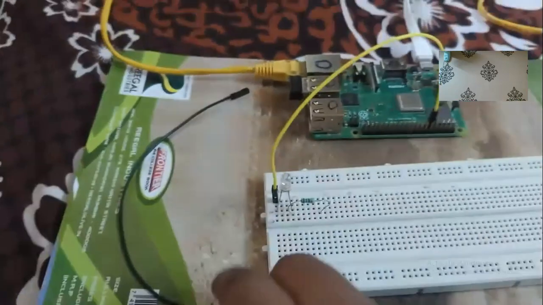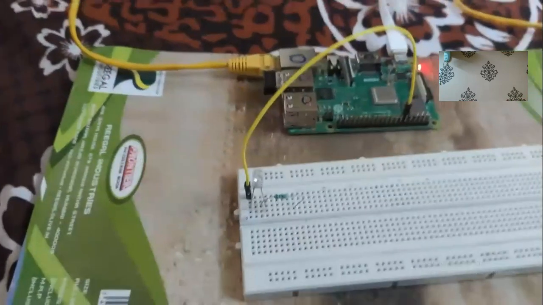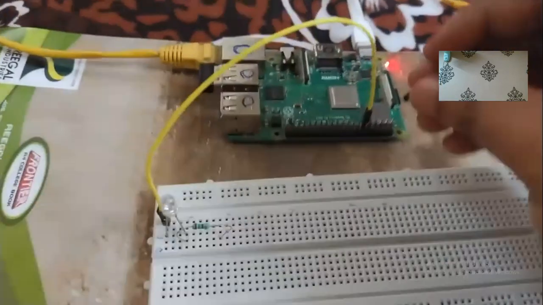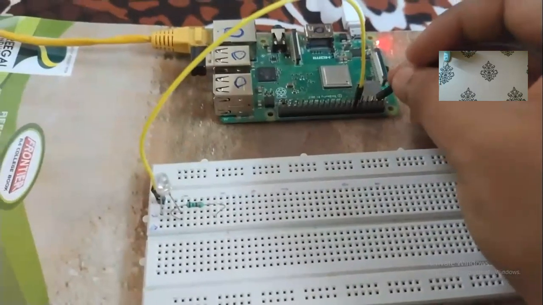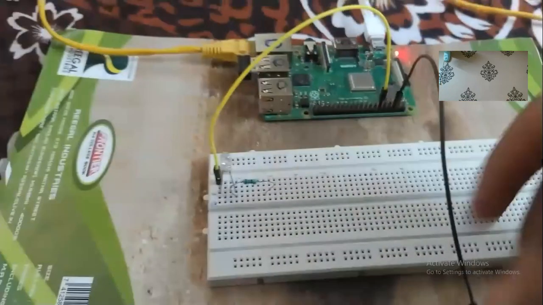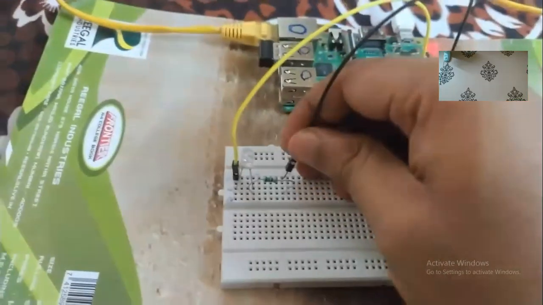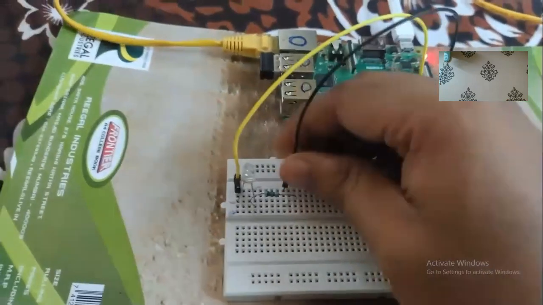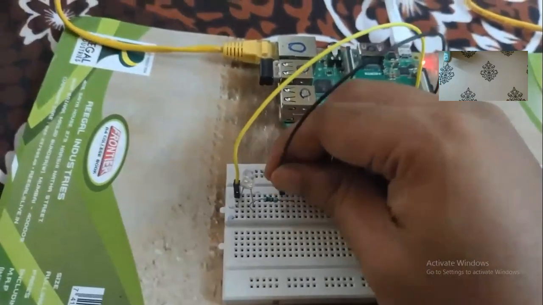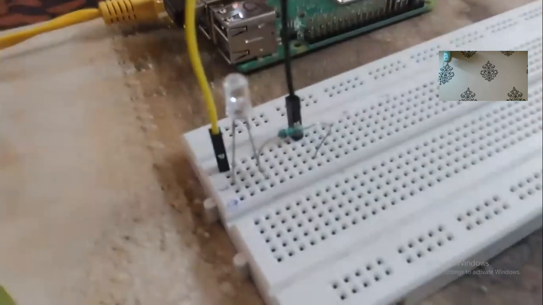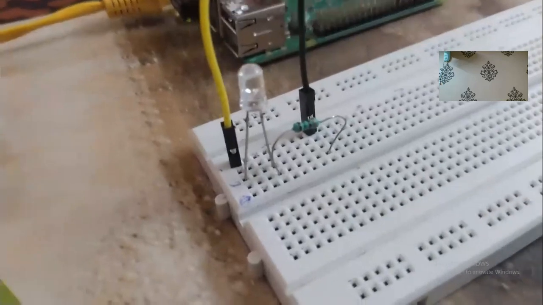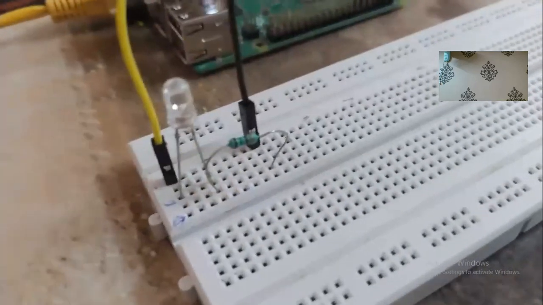After that we have to complete the circuit, so we make the ground connection. Counting 1, 2, 3, 4, 5, 6, pin number 6 is ground, and we can complete our circuit. I think you are able to see how we make the circuit. See, I will tell you again.